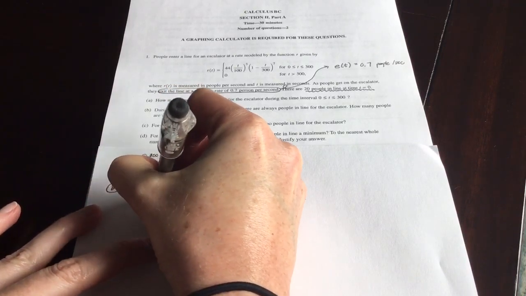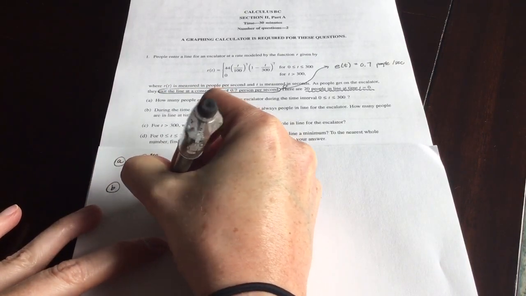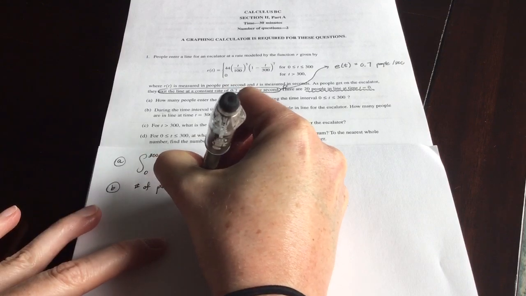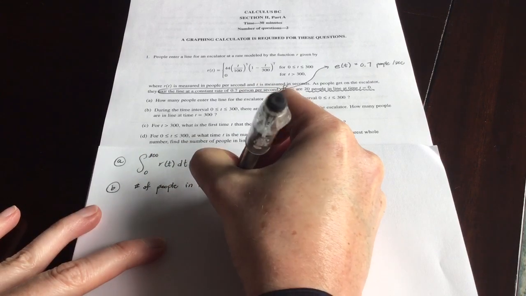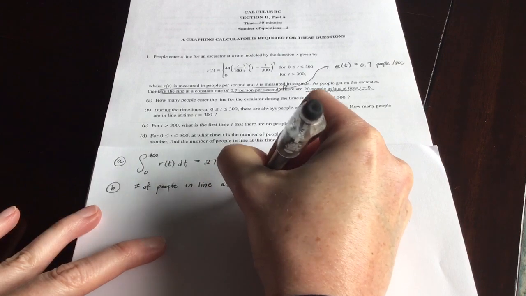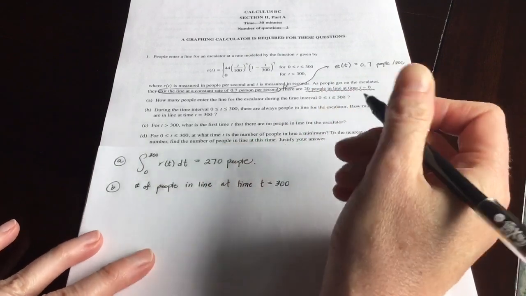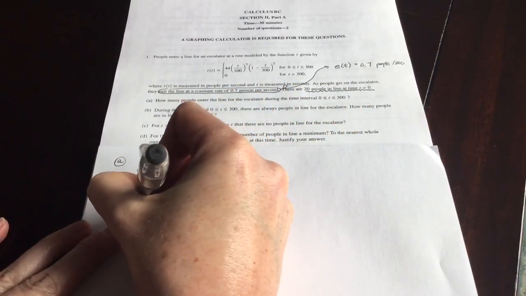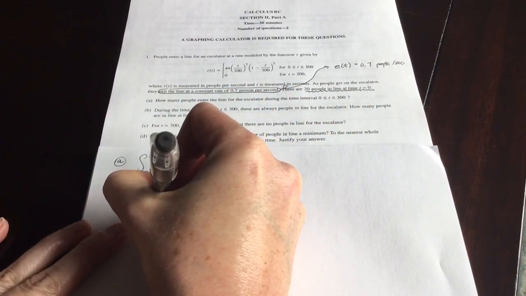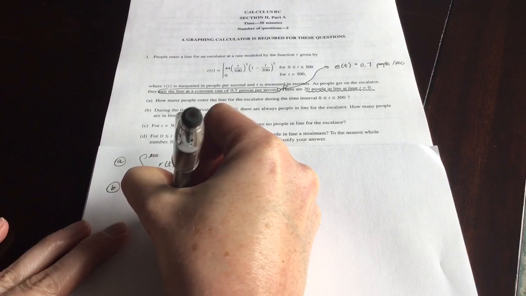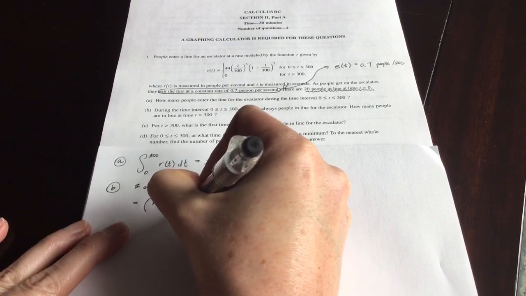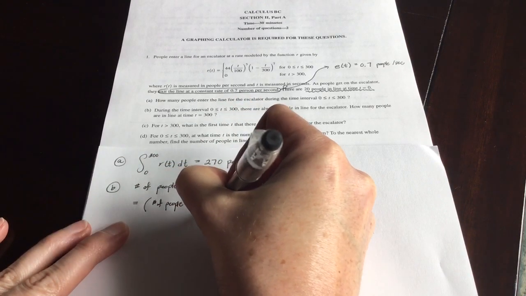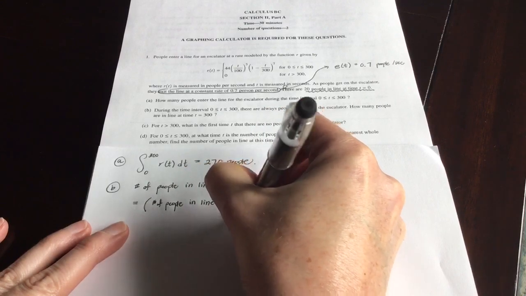So the number of people in line at time t equals 300 would be found by taking the number of people in line to start with, so at t equals 0.